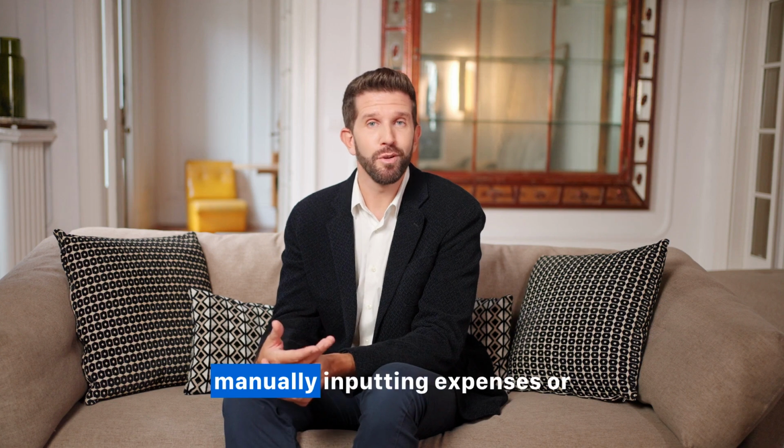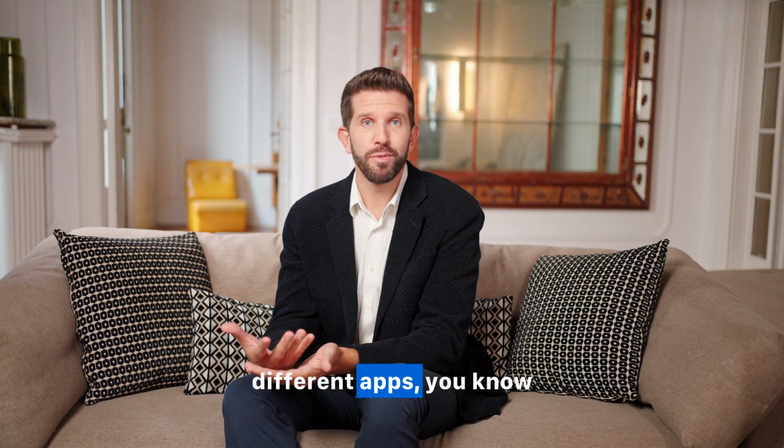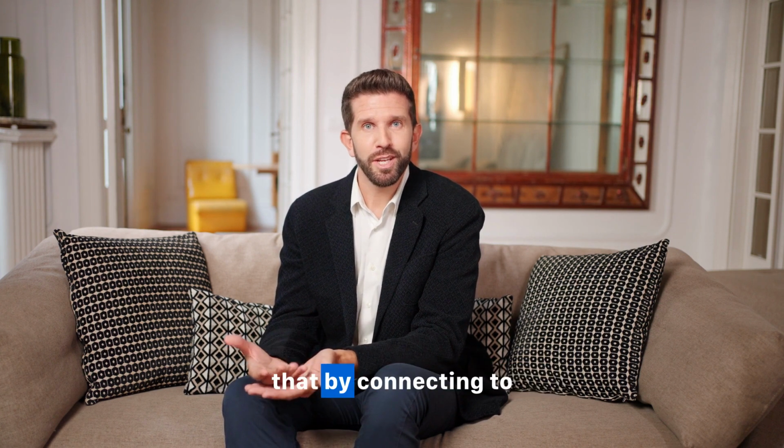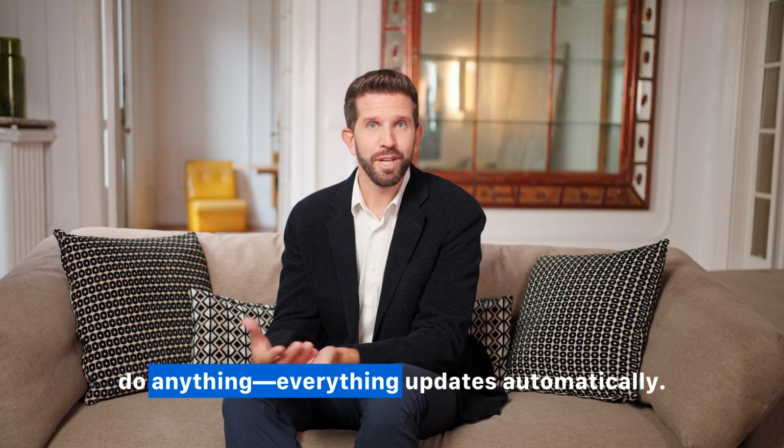If you're used to manually inputting expenses or checking multiple accounts across different apps, you know how tedious it can get. A financial dashboard eliminates that by connecting to your accounts and pulling live data. You don't have to do anything. Everything updates automatically.